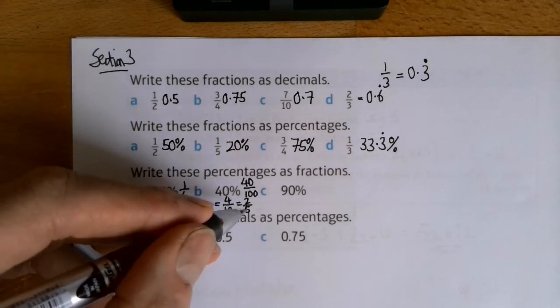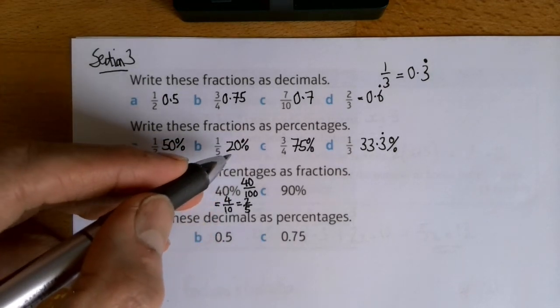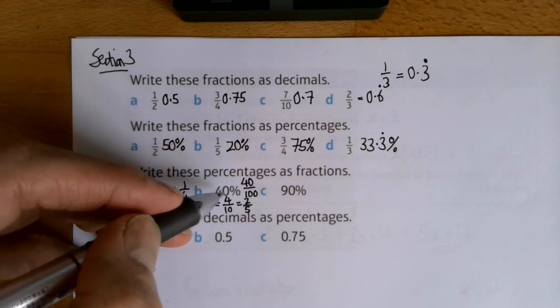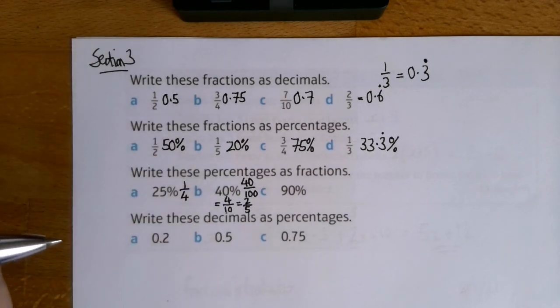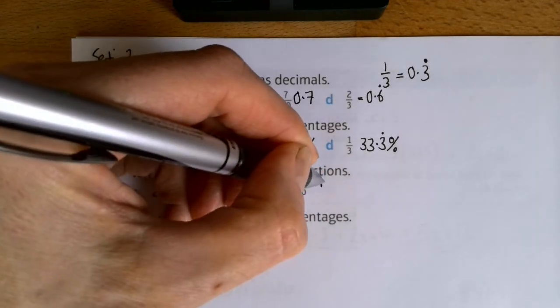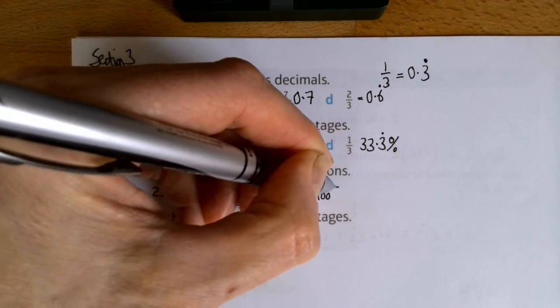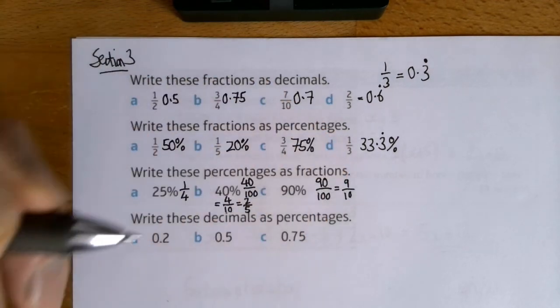Some of you might have been able to do it straight away, because up here we'd said 20% is 1/5. So 40%, you might have been able to work that out. Similarly, 90%, that's 90 out of 100, and that's 9/10.